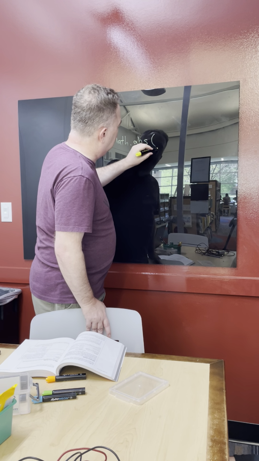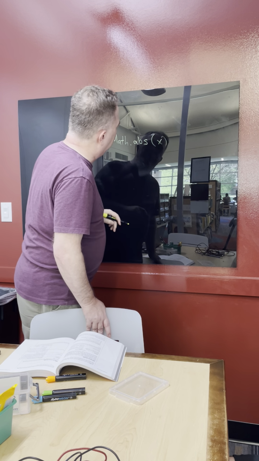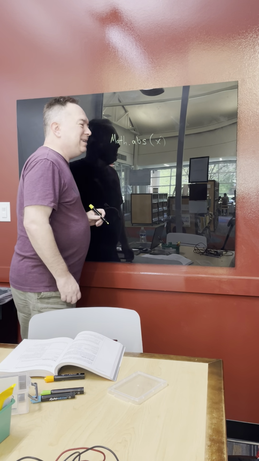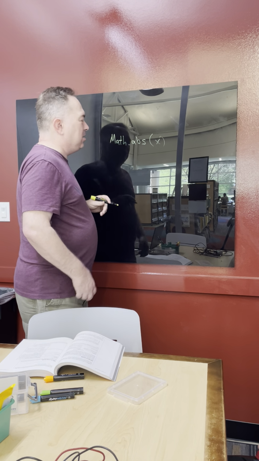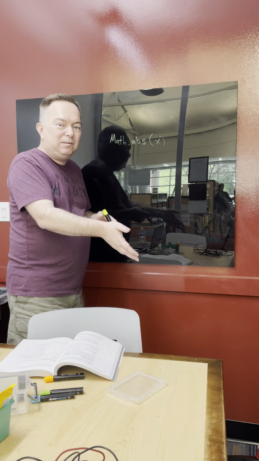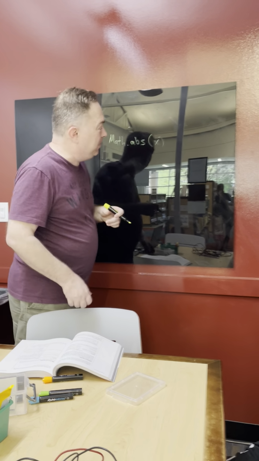ABS. ABS is short for absolute value. What is this? This is called a method. A method is very much like a function. There is a difference, but I'm not going to get into that here. You've done functions in math before, right? You put something into it, the function does work, it produces some value out. Basically, a method is the same way.